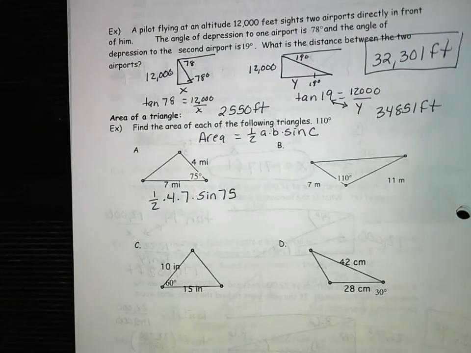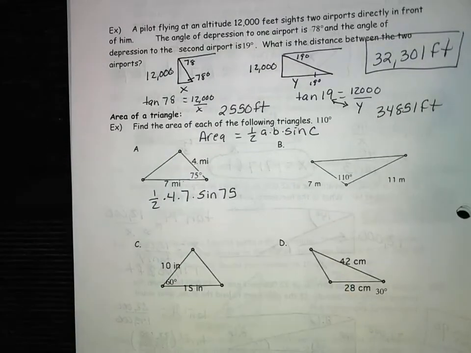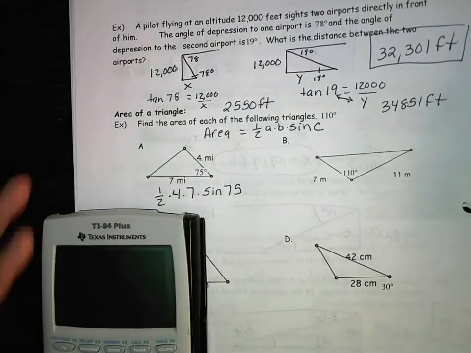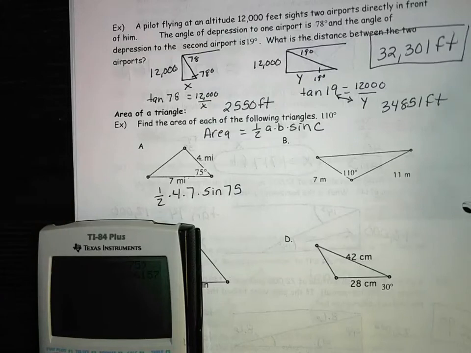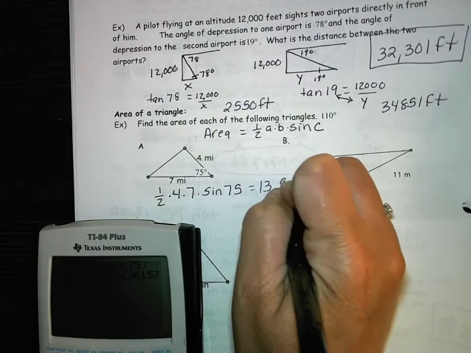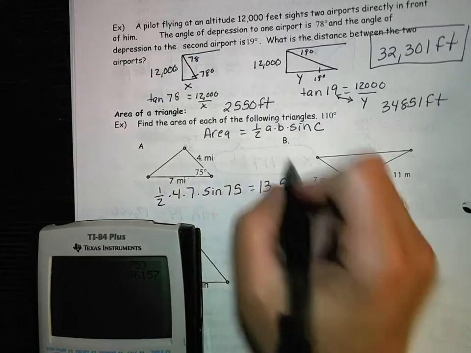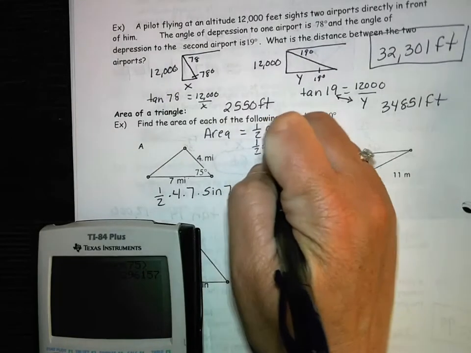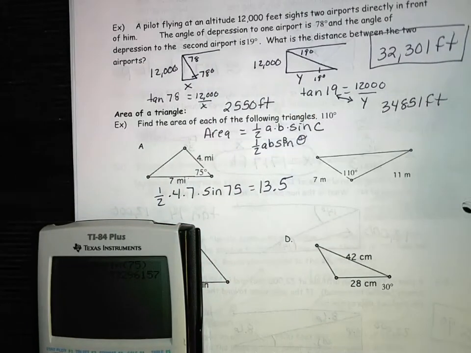And we can only use this if we know two sides and the angle between them. So punching that in, 0.5 times 4 times 7 times the sine of 75, it is 13.5. And the hardest part of this is remembering the formula. And sometimes we write 1/2 ab sine of theta. They use Greek letters for angles a lot.